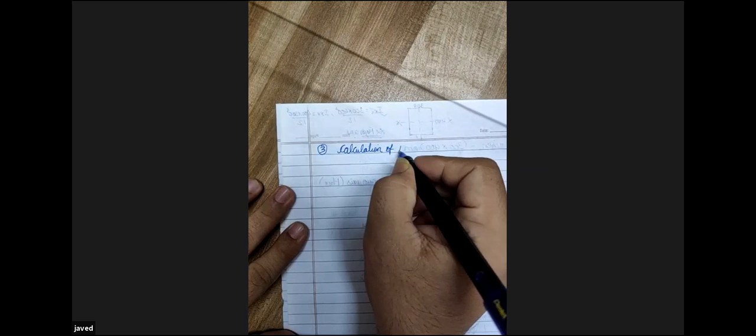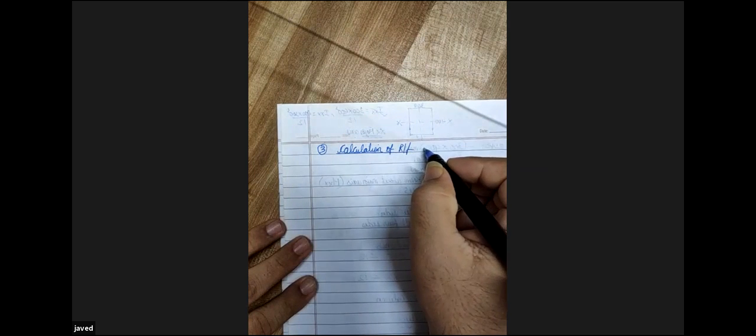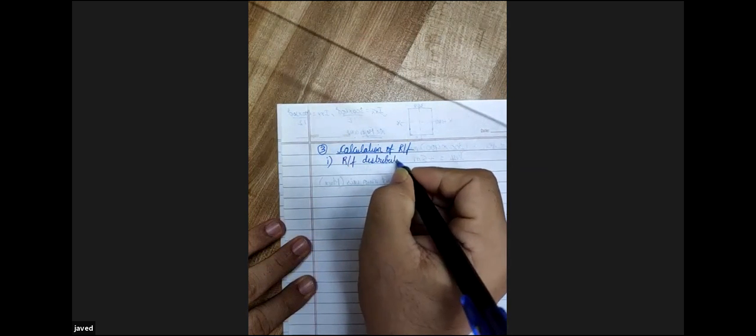Calculation of reinforcement. ठीक है, तो हम लोग first case कर रहे हैं, when reinforcement is distributed on two faces.